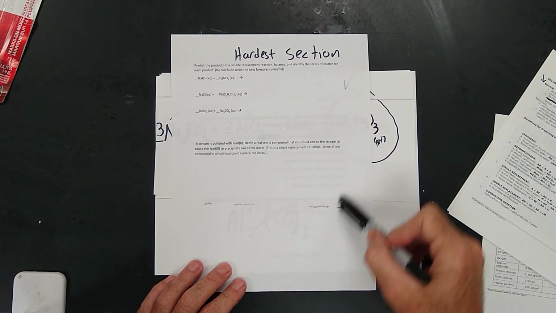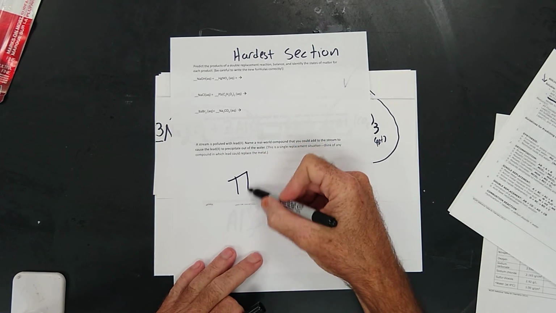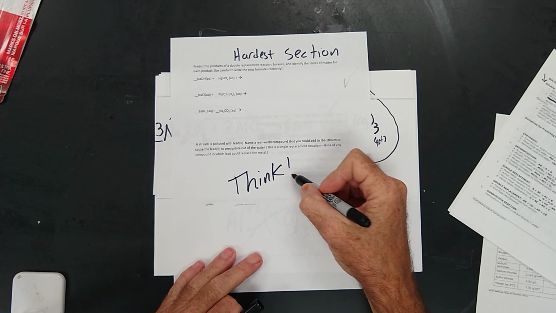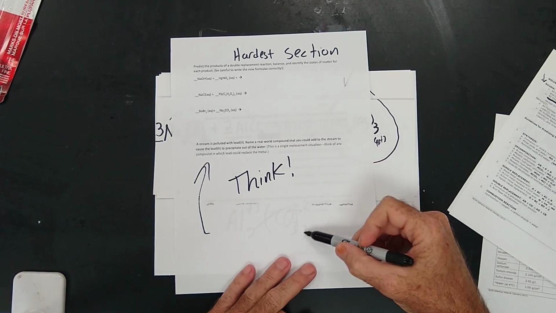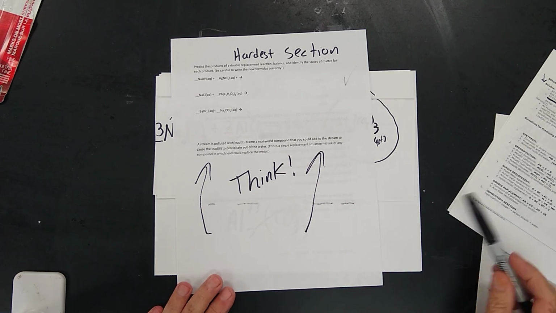Last part of your worksheet, just think. This is about single replacement reactions and what we would do in real life if we wanted to do a single replacement reaction. So that's just think.